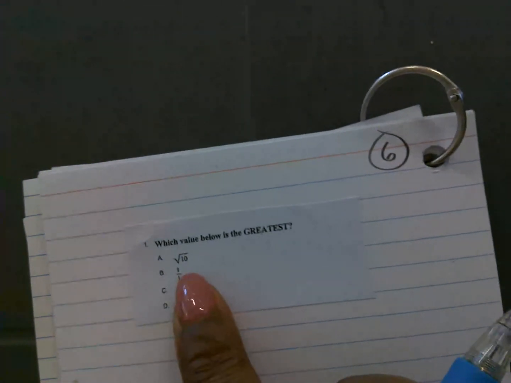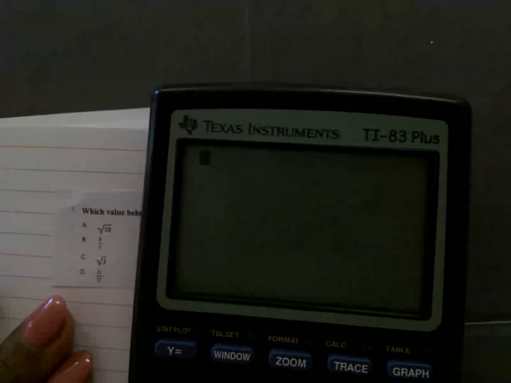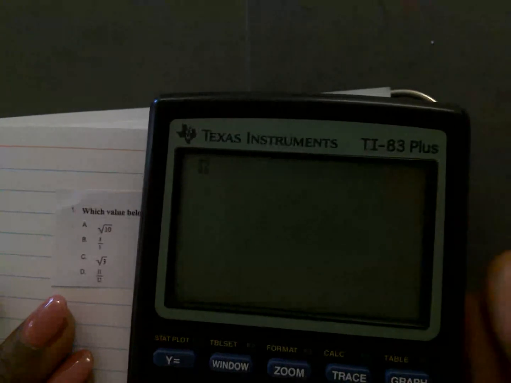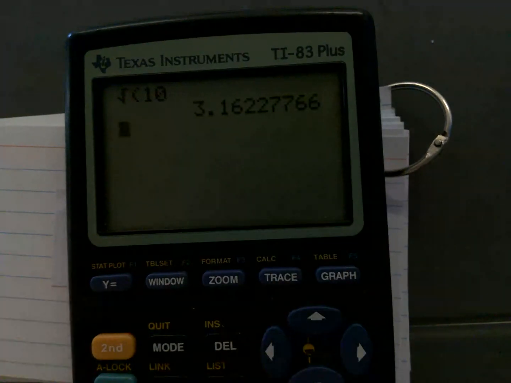I told you how to type in the square root of 10, so we're going to do that together. We're going to see which one of these is the greatest. To type in the square root of 10, you go second, x squared is right here, and you type in 10. So we convert everything to a decimal to see which one is the largest.